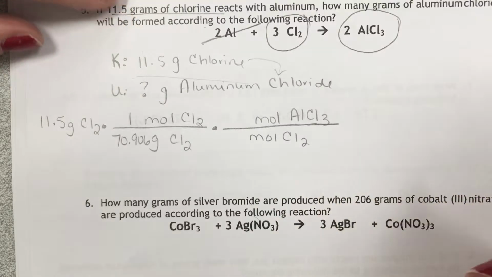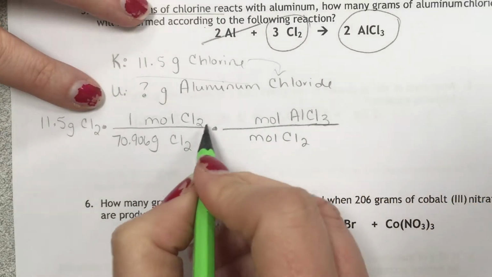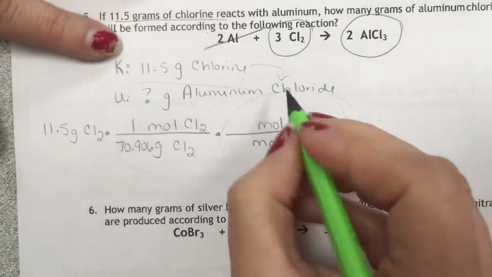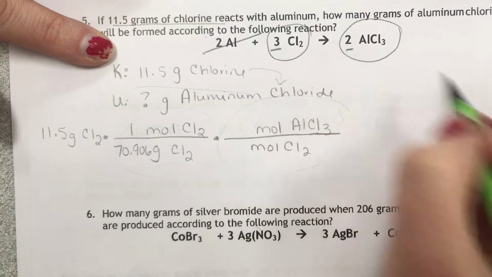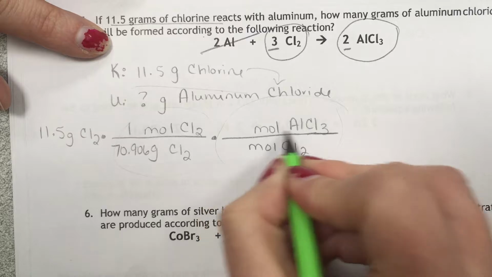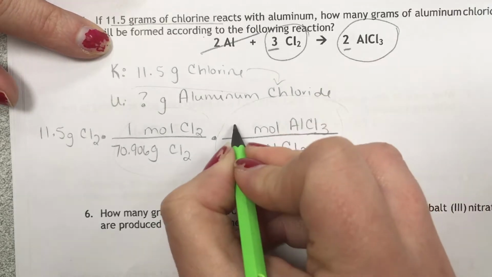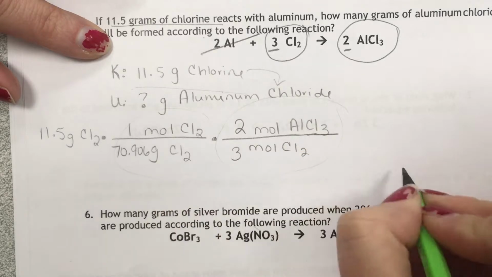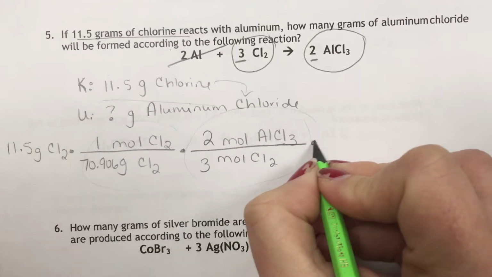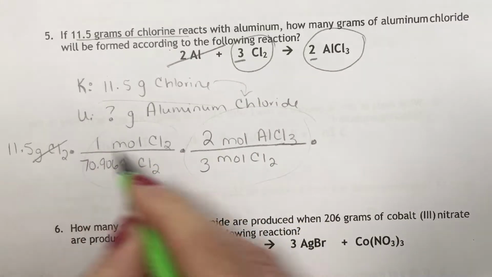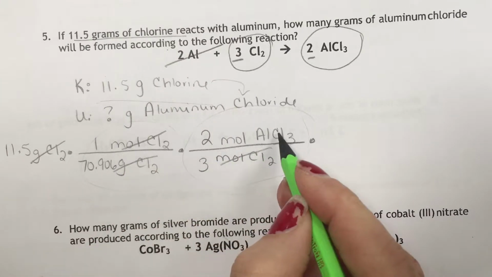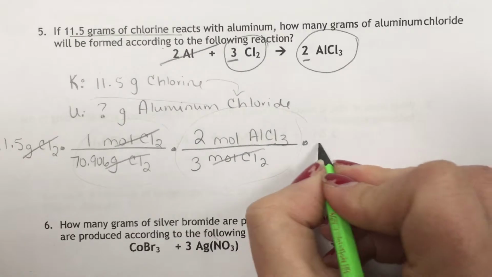This is the mole-to-mole ratio, that's when we're using these numbers right here. So moles of aluminum chloride, there's 2 here. Moles of chlorine, there's 3 here. So now we've gotten rid of grams of chlorine and moles of chlorine. We're actually now in moles of aluminum chloride.